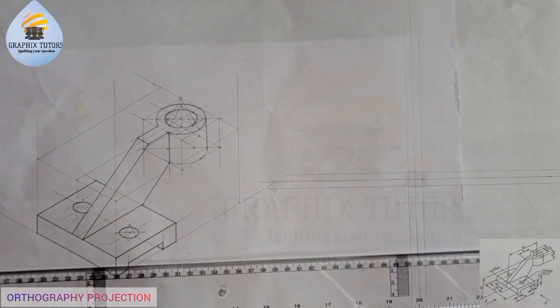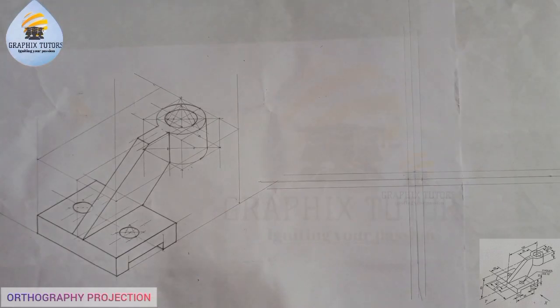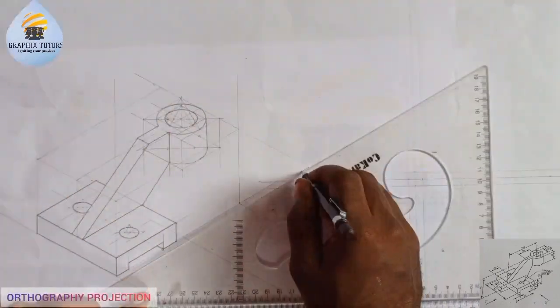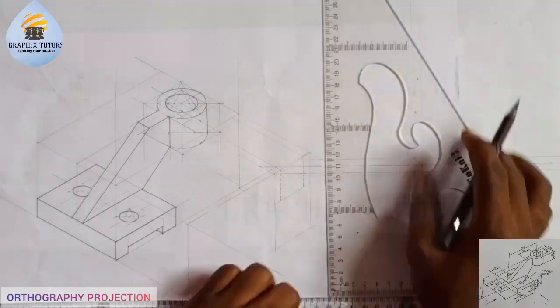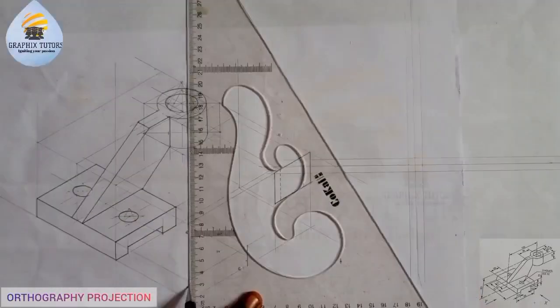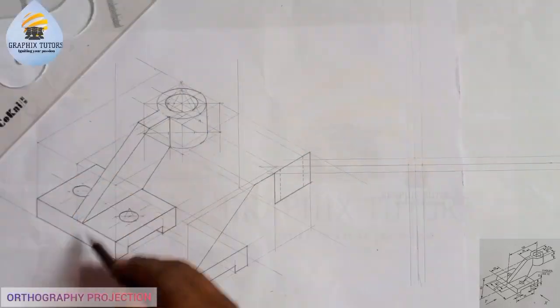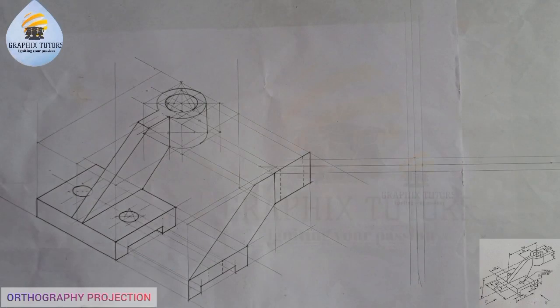Now let's see what we are going to see when we are looking at this side here. Just pay attention and watch. What am I going to see when I'm looking from this side? So this is what we are actually going to see.